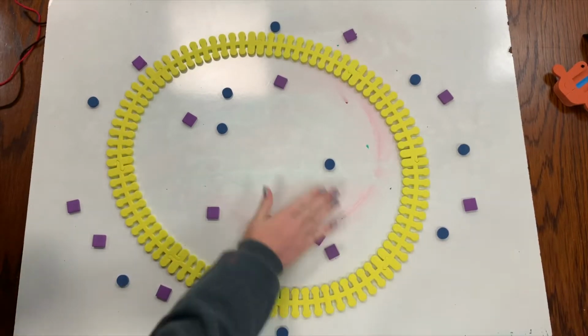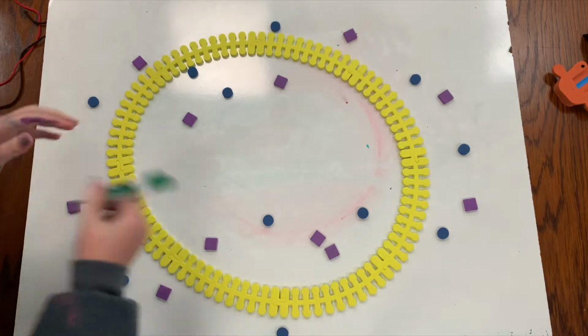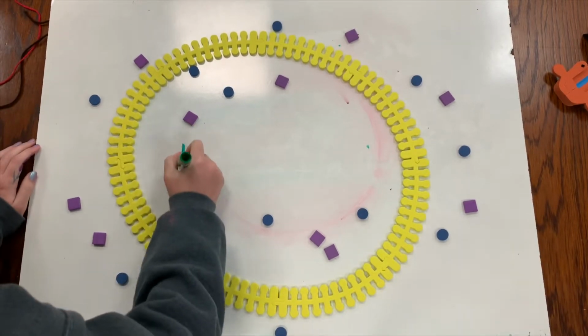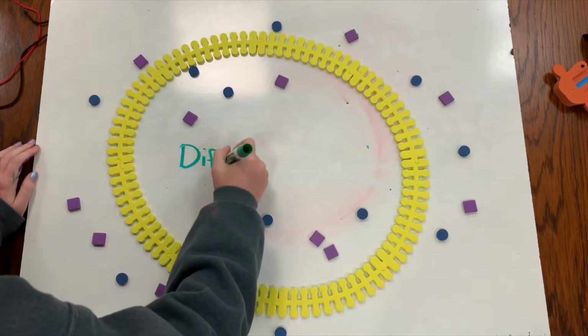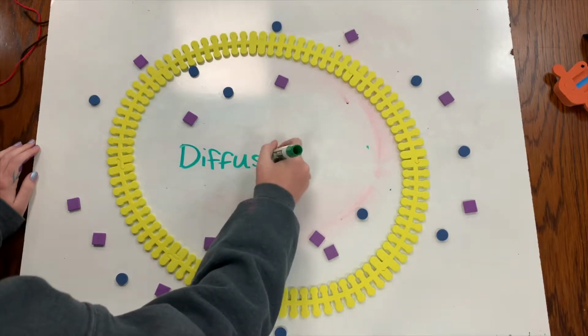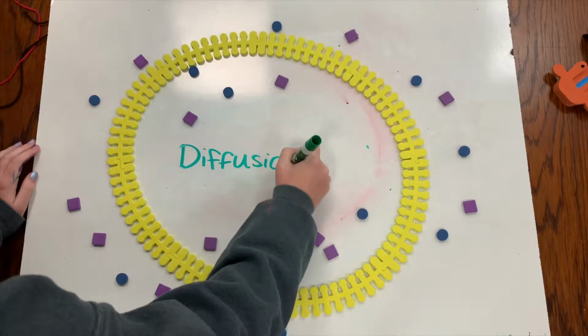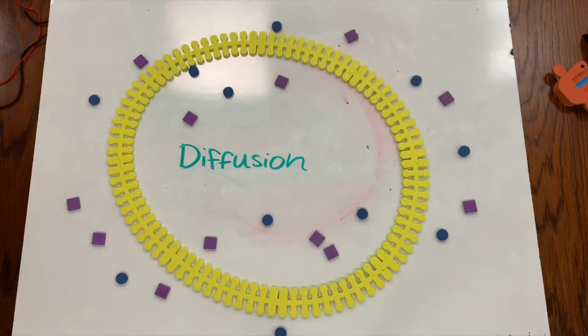There are three things that affect resting potential. First is diffusion. Diffusion is a force that pulls particles from high concentration to low concentration. In the context of a neuron, there's a high concentration of potassium ions inside the membrane and a high concentration of sodium ions outside the membrane. Because of diffusion, potassium wants to move outside and sodium wants to move inside.